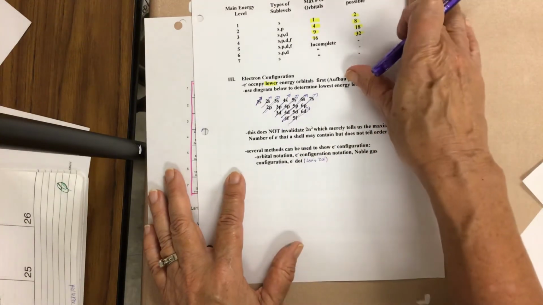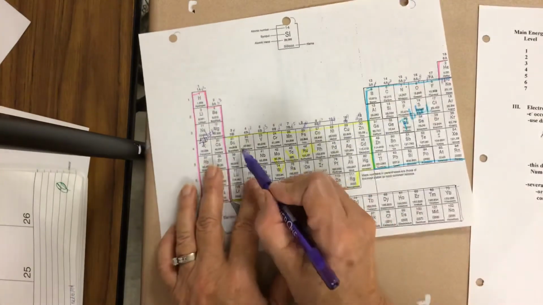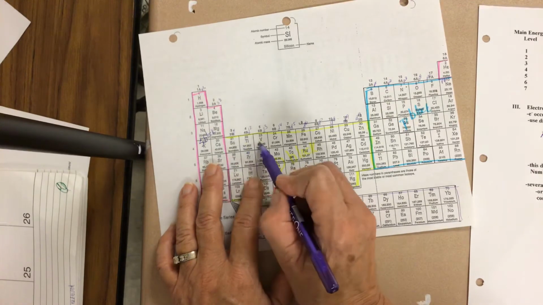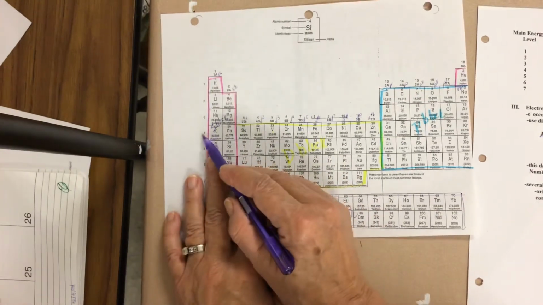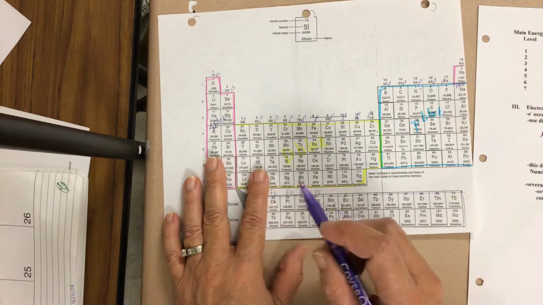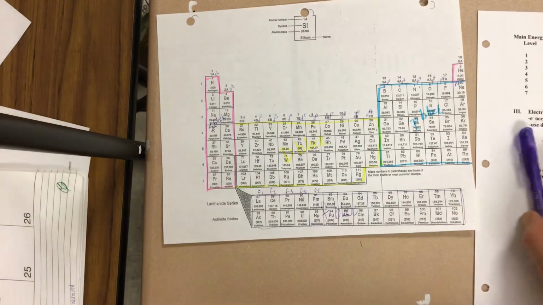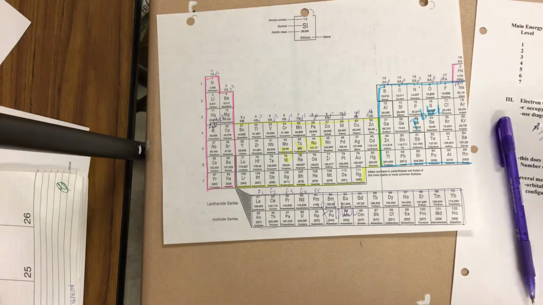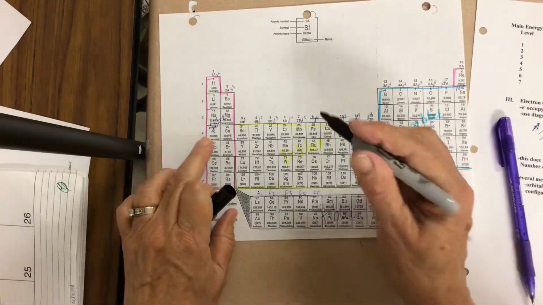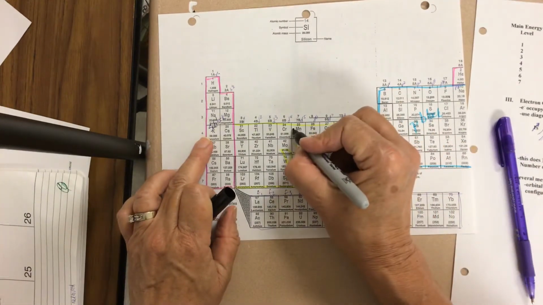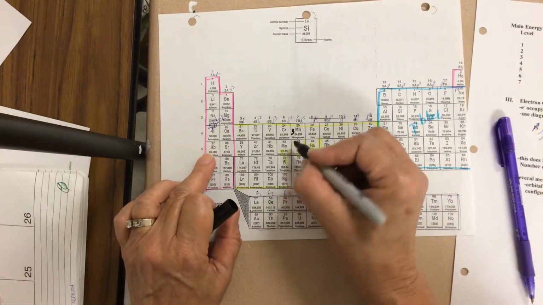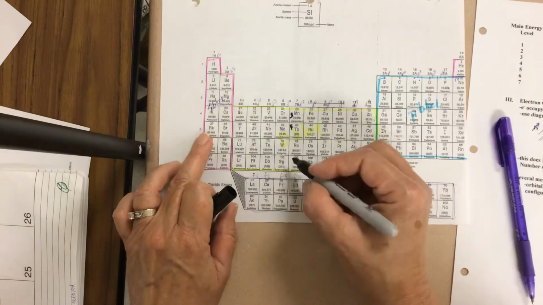Okay? So whenever you go to the D block, it will always be 1 less than the main energy level. So if this is 4, you're going to call this 3D. And if this is 5, this is going to be 4D.